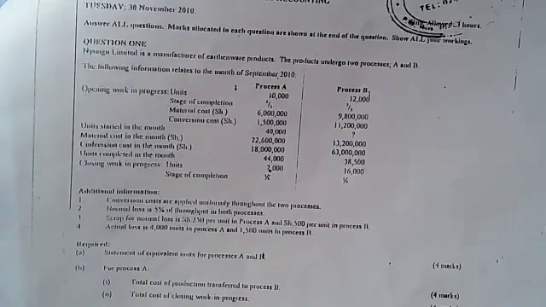Additional information number 1: conversion costs are applied uniformly through the 2 processes. Normal loss is 5% of throughput in both processes. Number 3, scrap for normal loss is 250 shillings per unit in process A and 500 shillings per unit in process B. Number 4, actual loss is 4,000 units in process A and 1,500 units in process B.